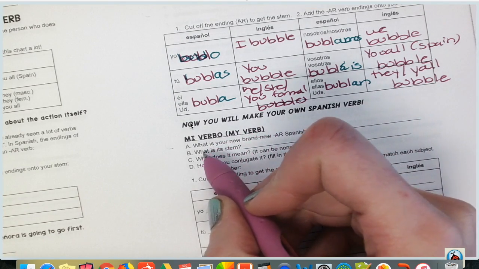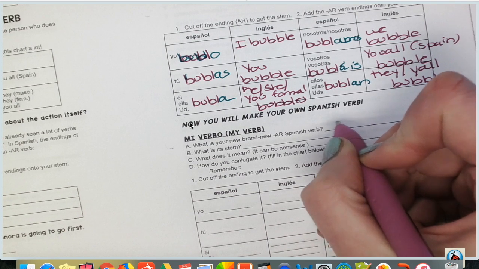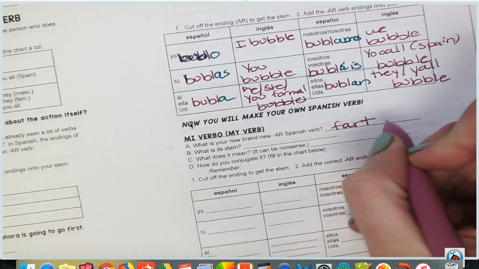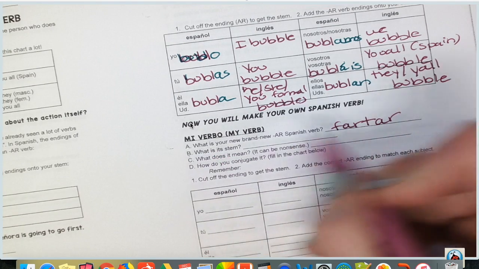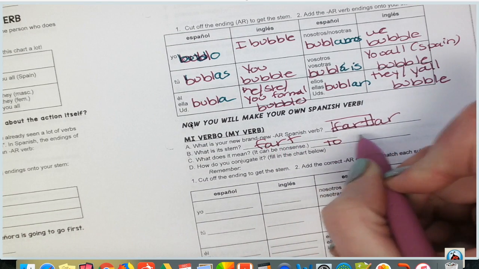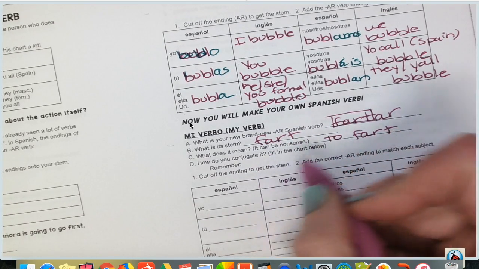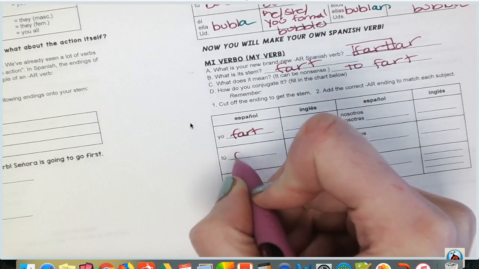So the verb that I'll do from second hour is somebody used the verb fartar. So the stem of it, part B, what is the stem? That's everything before the AR, so it's fart. What does it mean? They said it meant to fart. And these can be nonsense, but again, it needs to end in AR. So how do you conjugate it? We're going to fill in this chart below. And I'm going to use my two colors. So I've got yo, I'm going to put that stem throughout the entire thing.